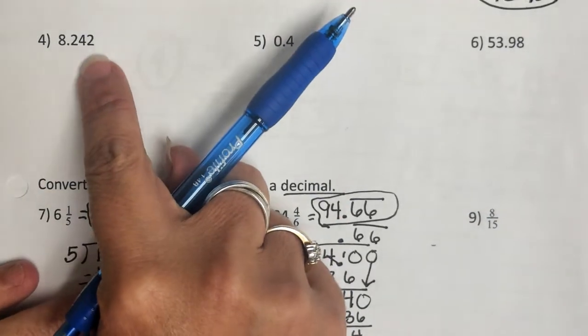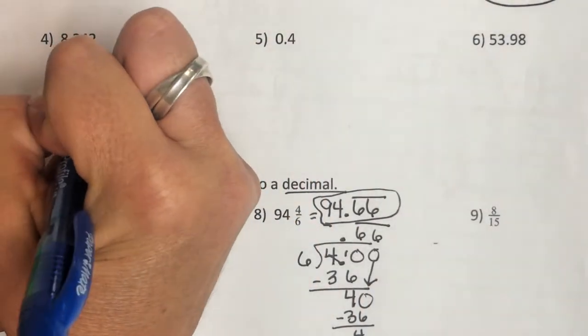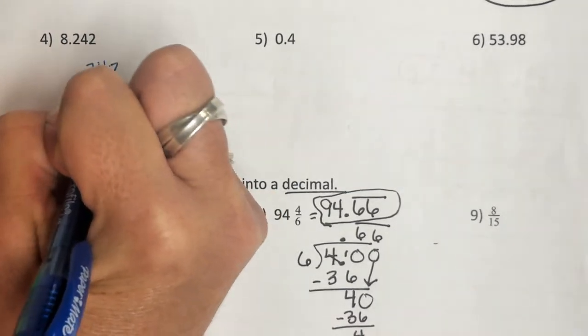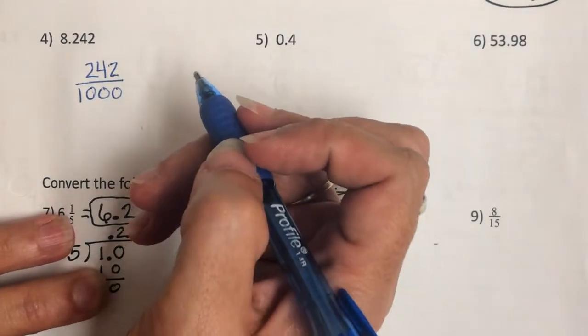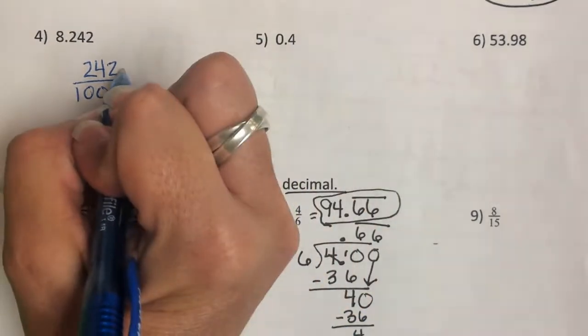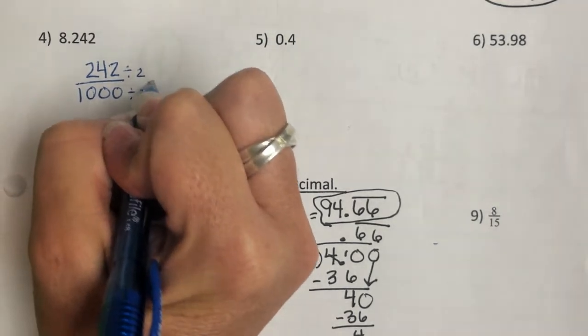So, we need to start by taking our ending digits, 242. We need to put them over what number? 1,000. Now, does 242 over 1,000 simplify? Yes, it does. By what? 2's. Okay.